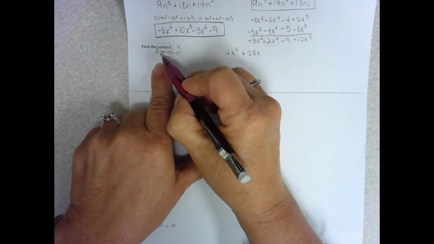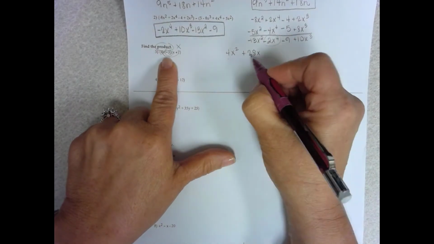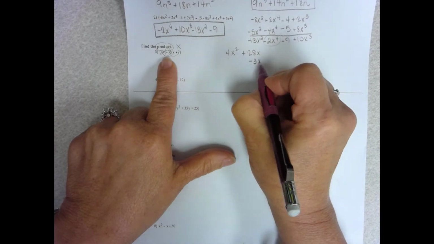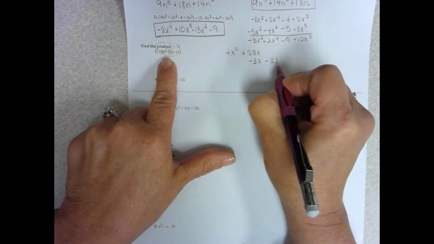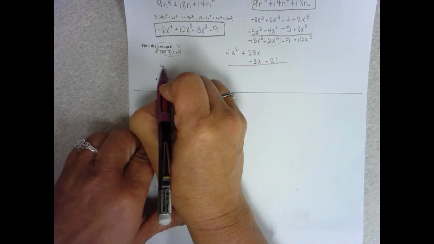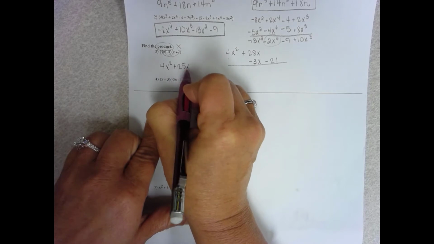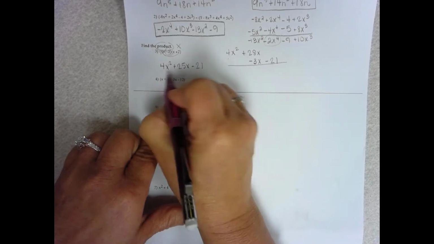So we've distributed that through there. Now distribute the negative 3. Negative 3 times x and negative 3 times 7. And now you just add like terms. So your final answer, 4x squared plus 25x minus 21.